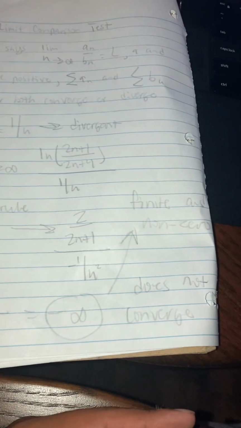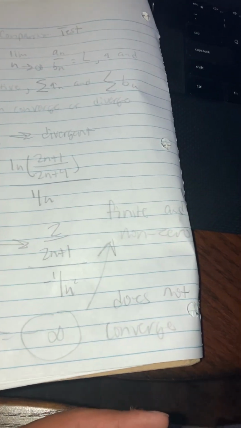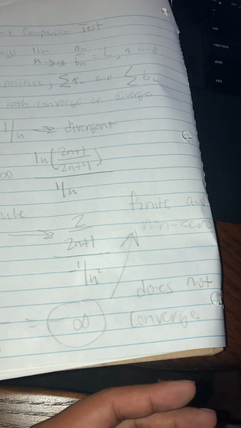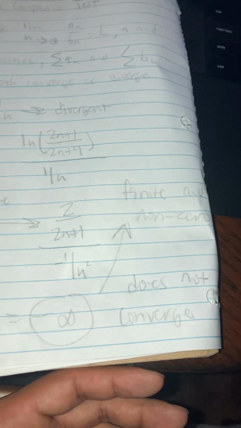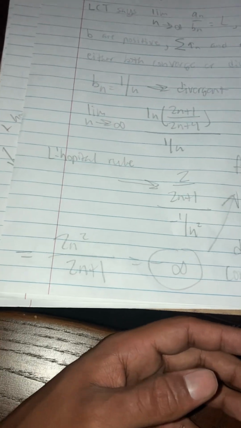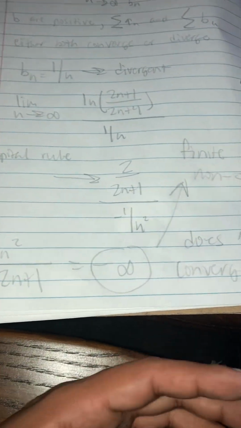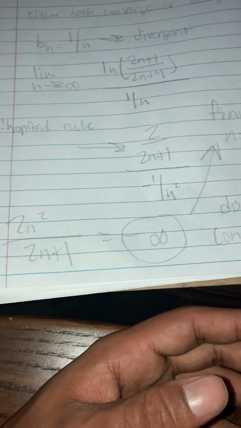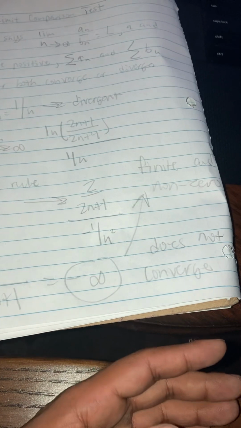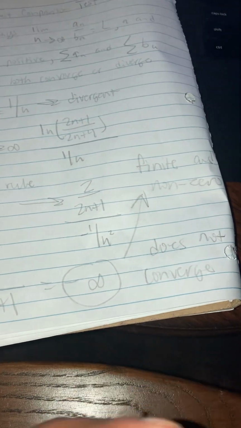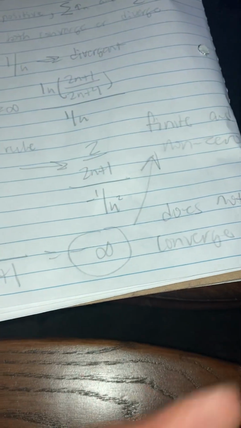It's a great rule. I like it a lot. It's my favorite because it's easy. So 2 over 2n plus 1, over negative 1 over n squared. So 2n squared over 2n plus 1 goes to negative infinity. So basically, the limit is finite and non-zero, well, negative infinity, really. In this case, it's negative infinity.